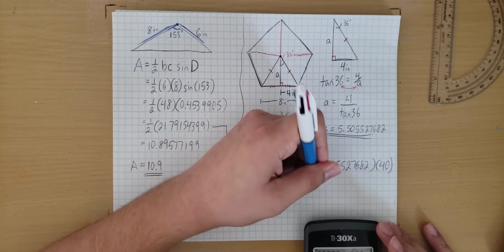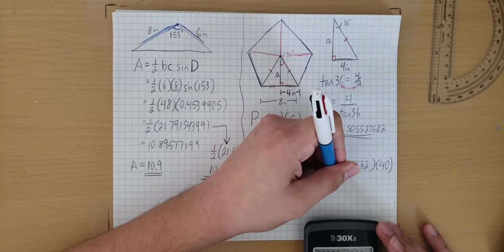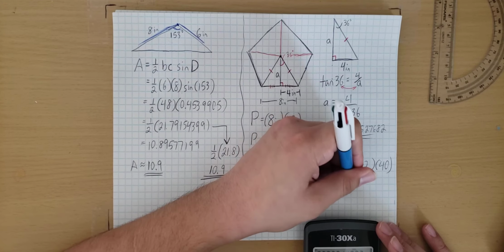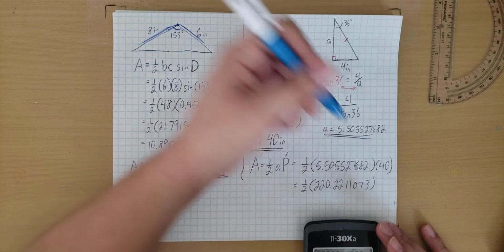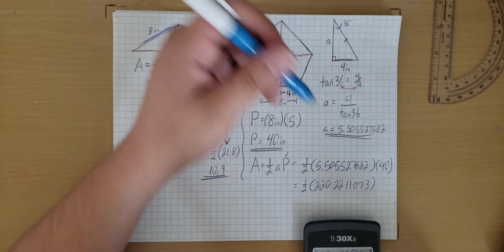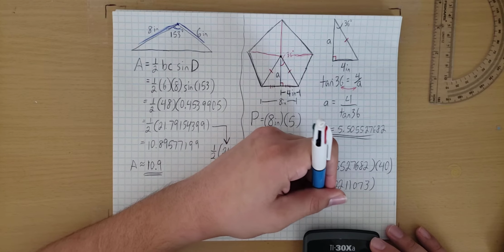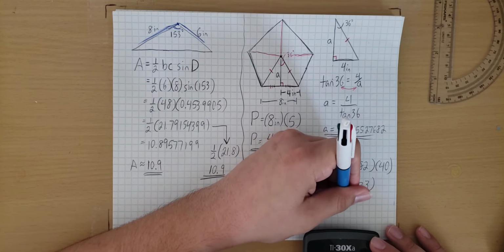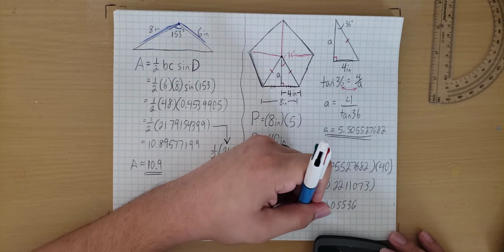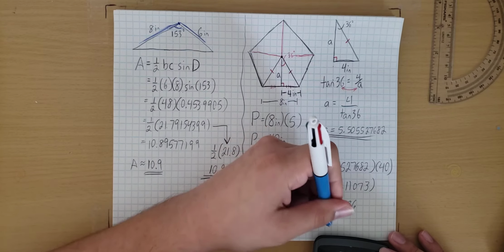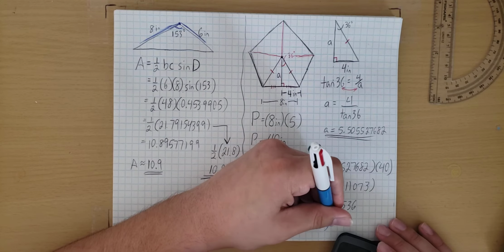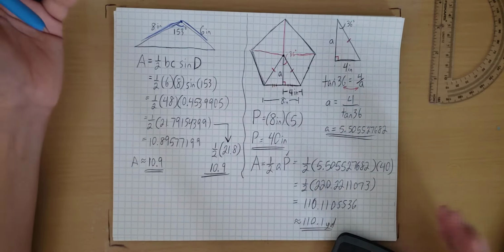We get this nonsense: 220.2211073. Divide that by 2. Now we can round. We get 110.1105536, which is approximately 110.1 square inches.